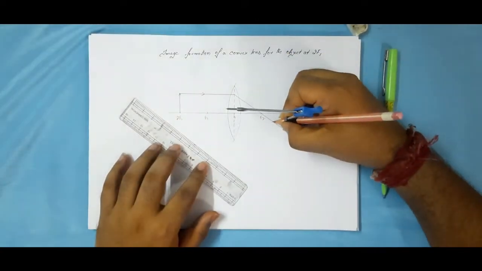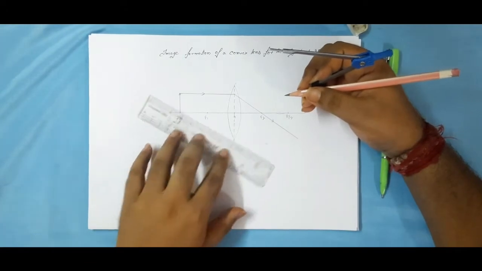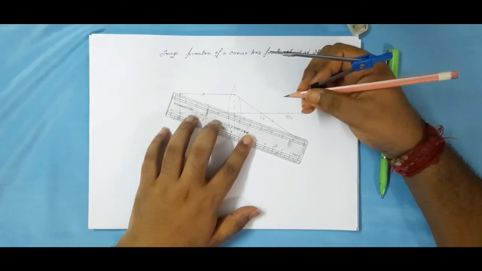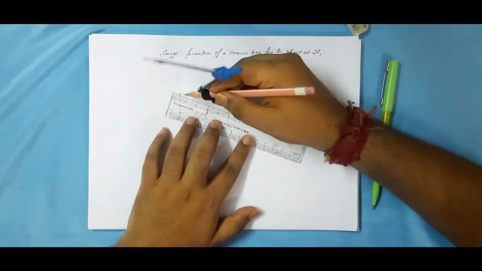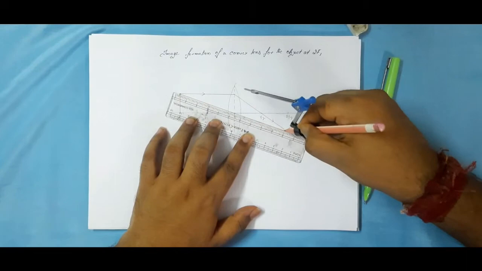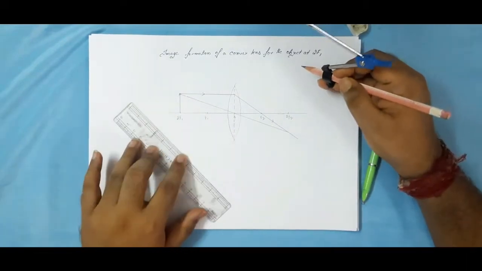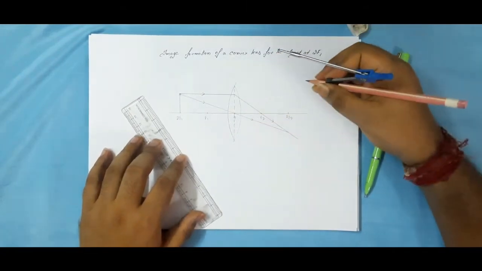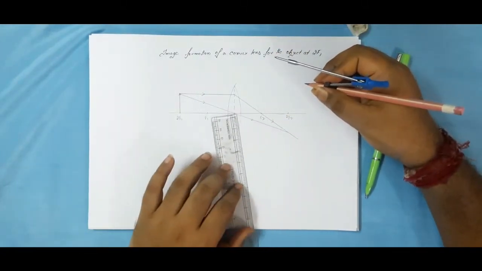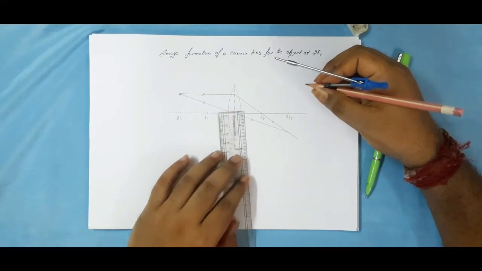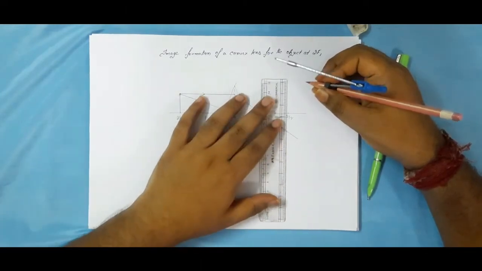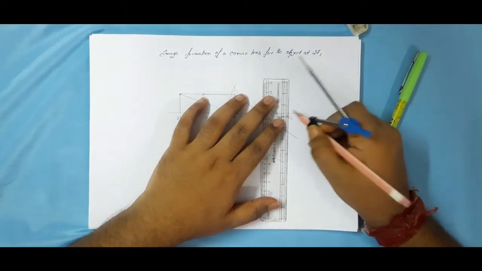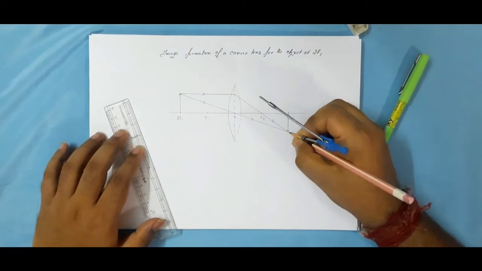Arrow is must. The second incident ray will pass through the optical center. Okay, so the arrow is must. Until and unless you draw the arrow, you will not get any marks. Now the image will form at 2f2. This is the image.